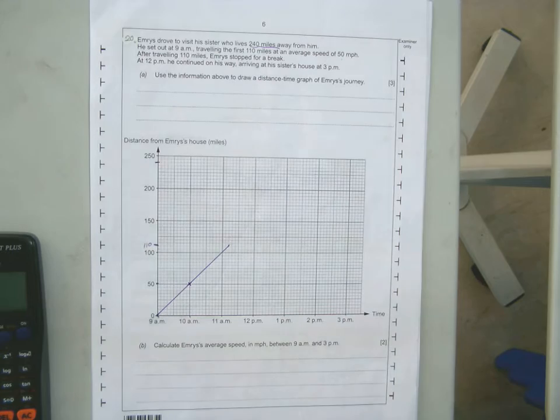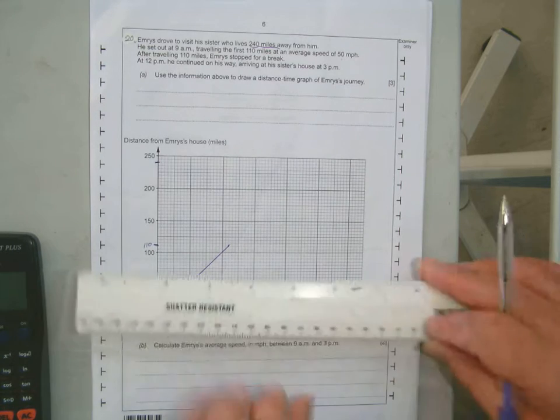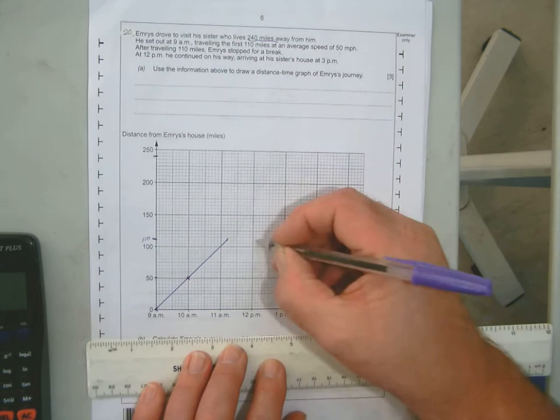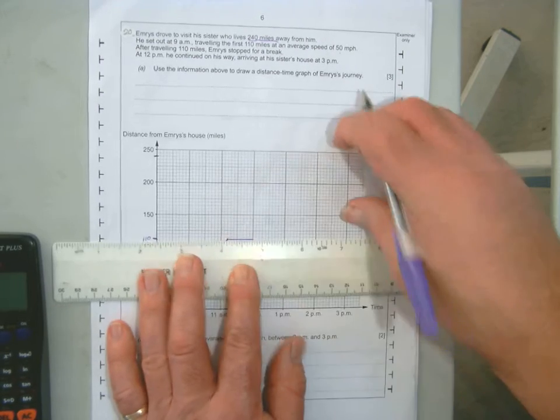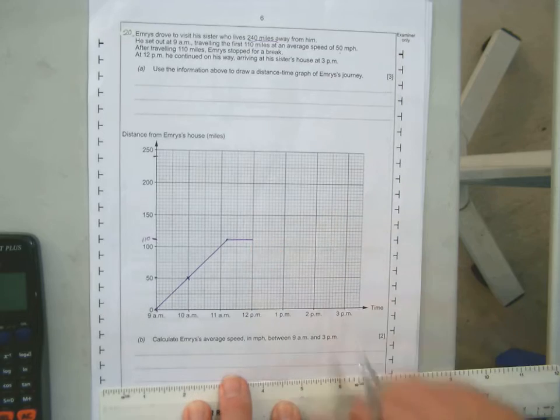And then at 12 p.m. he carried on. So he stops here until 12 o'clock. So that line goes straight across there until I get to 12 o'clock.